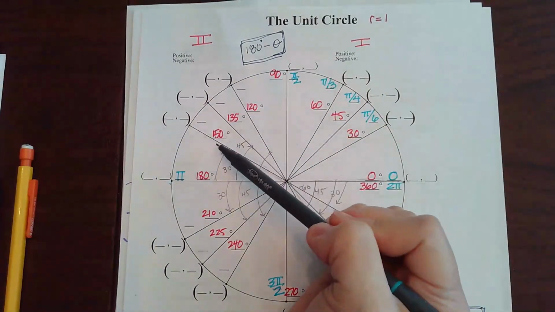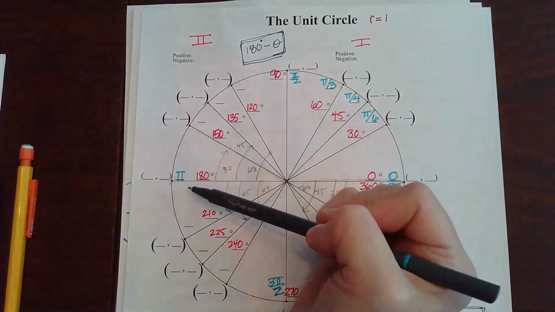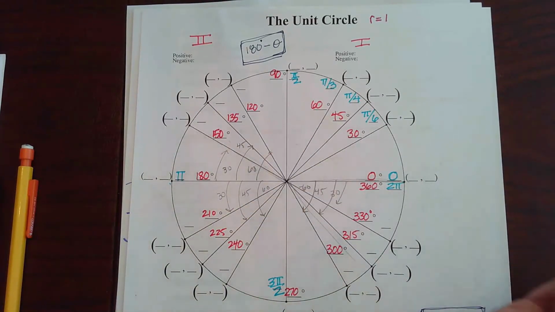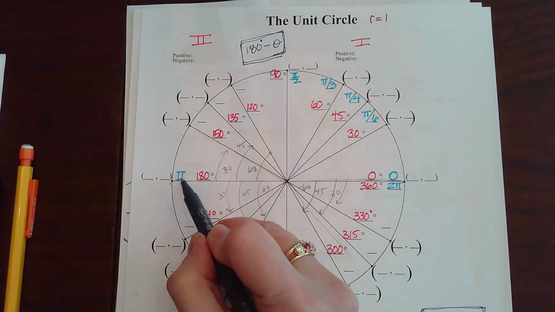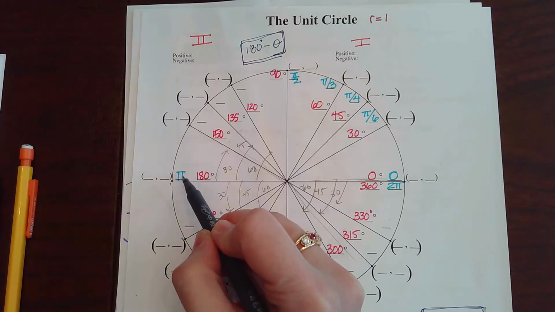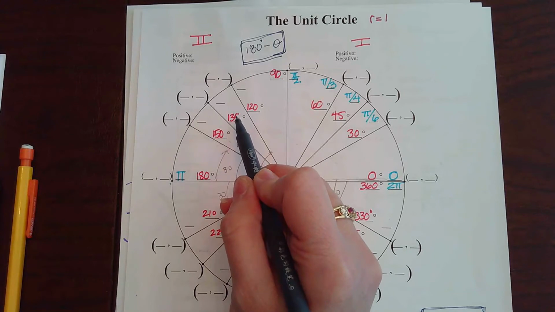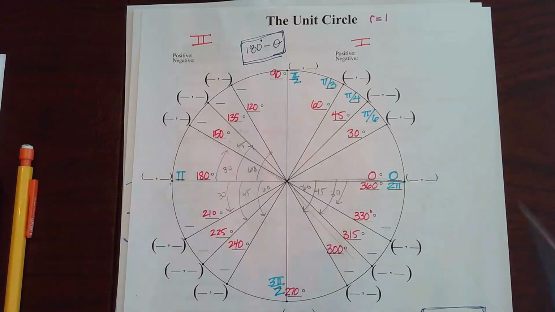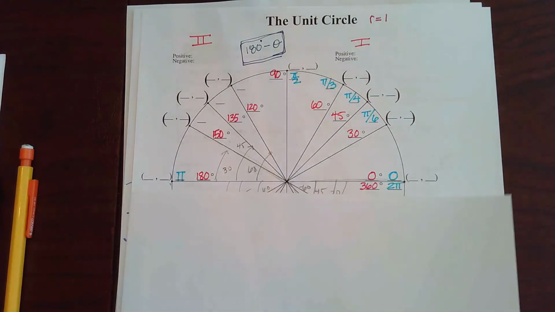So remember how we figured out these angles here? We took 180 and we subtracted 30, we subtracted 60, and we subtracted 45. That's the exact same thing we're going to do, but with radians. So we're going to take pi and subtract 30 degrees, in other words, pi over 6. We're going to take pi and subtract 45, or pi over 4. And we're going to take pi and subtract 60 degrees, which is pi over 3.